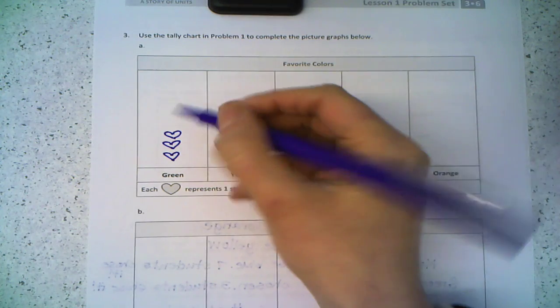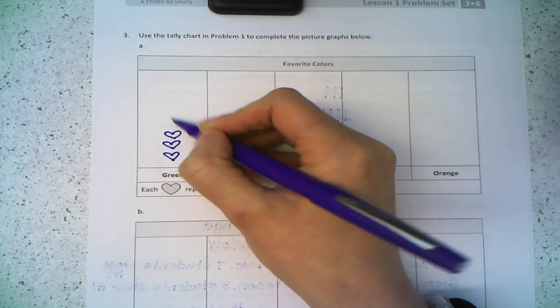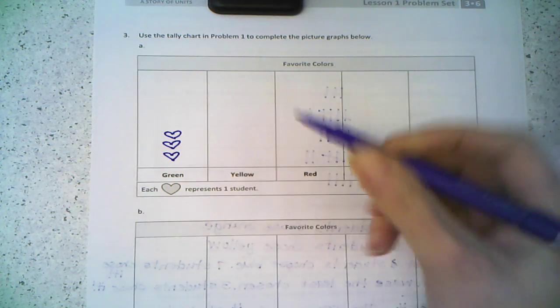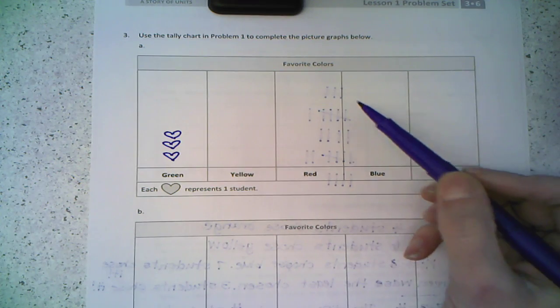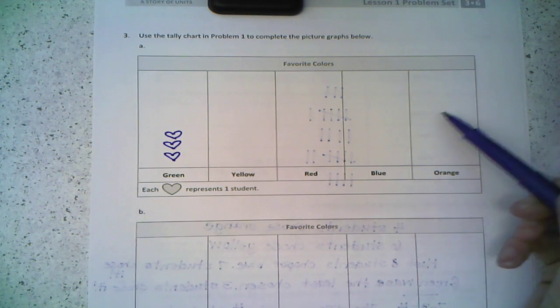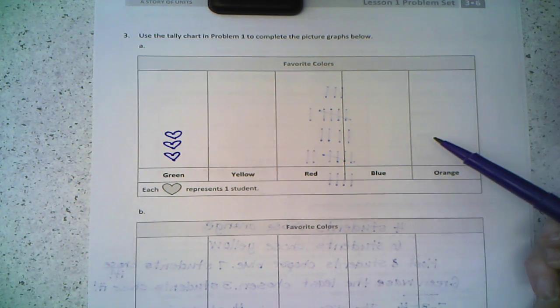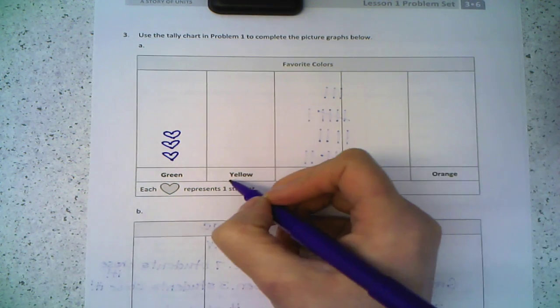If I were to draw these green hearts, the hearts on green, real big, then it wouldn't match up if I were to start drawing my yellow hearts real small. Okay, so let's move on to yellow.